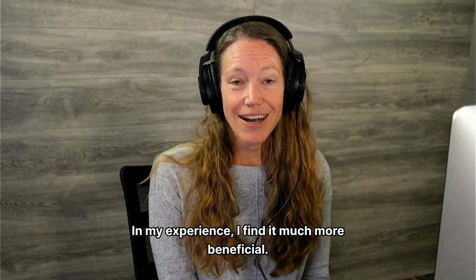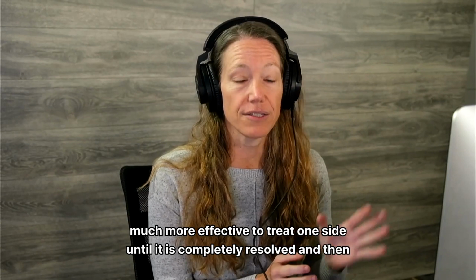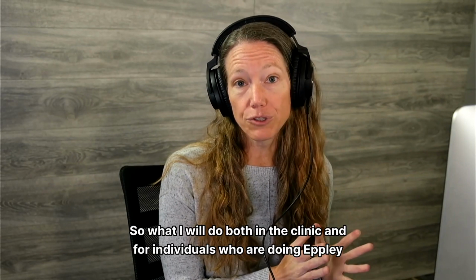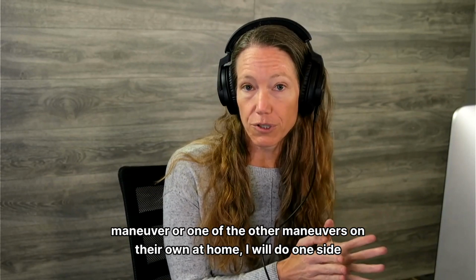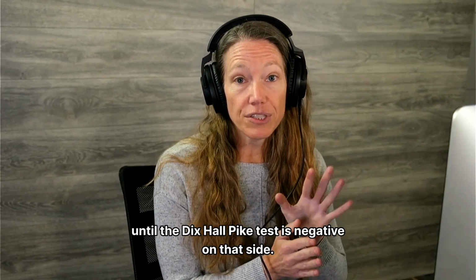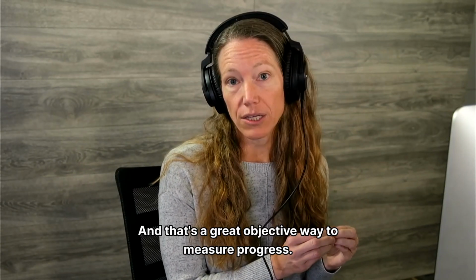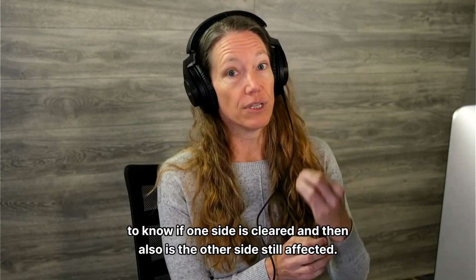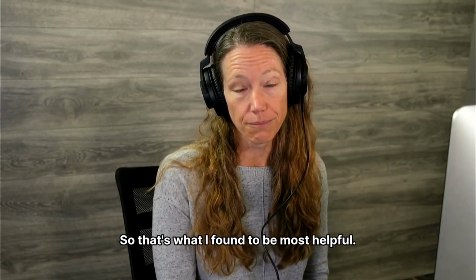In my experience, I find it much more beneficial, much more effective to treat one side until it is completely resolved, and then to treat the other side. So what I will do, both in the clinic and for individuals doing the Epley maneuver or one of the other maneuvers on their own at home, is do one side until the Dix-Hallpike test is negative on that side. That's a great objective way to measure progress, to know if one side is cleared and whether the other side is still affected. So that's what I found to be most helpful.